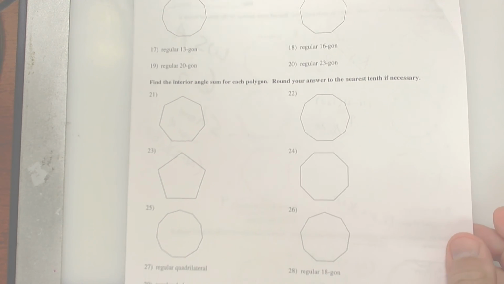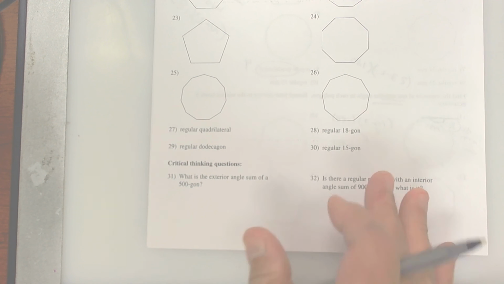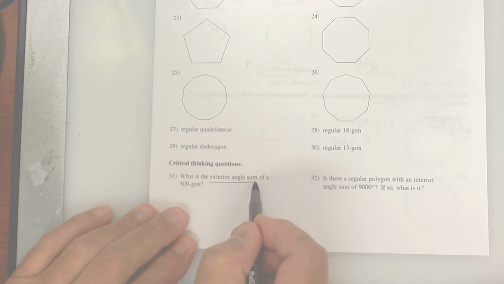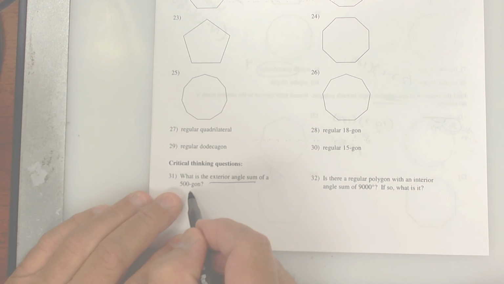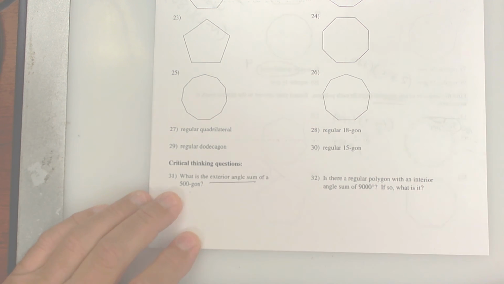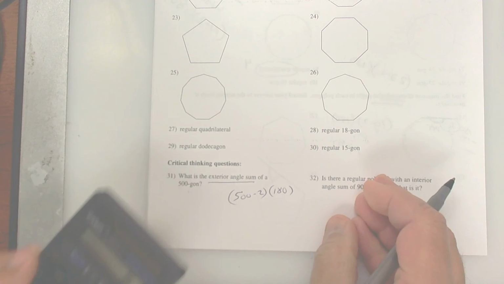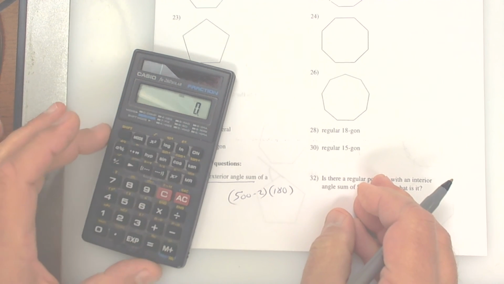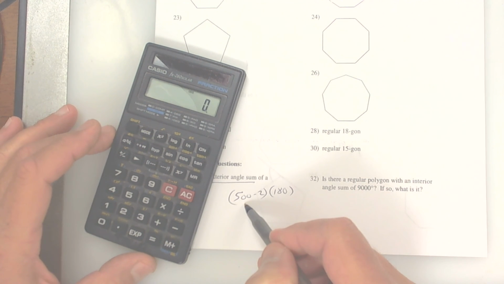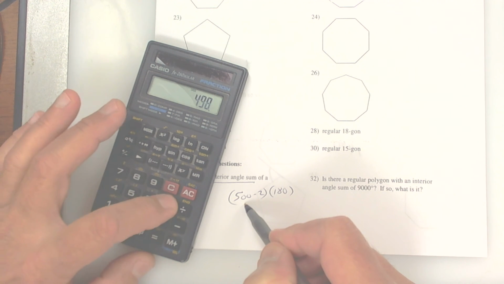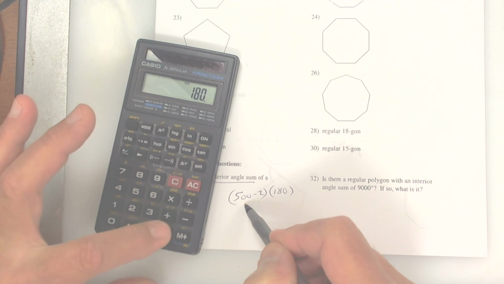All right, on the back side, I think it's pretty much the same thing. Okay, this one right here now is a little different. What is the exterior angle of a polygon that's 500 sides? So that's 500 minus 2 times 180. Let's see what that is. So you're going to clear that out, and that's going to be 498, I think. So 498 times 180 is going to be huge.